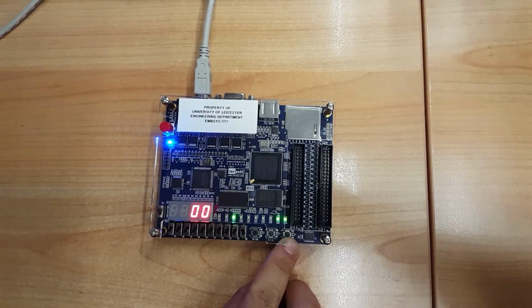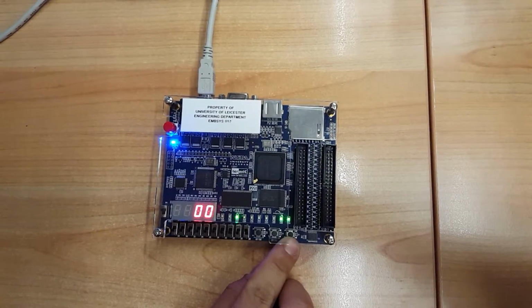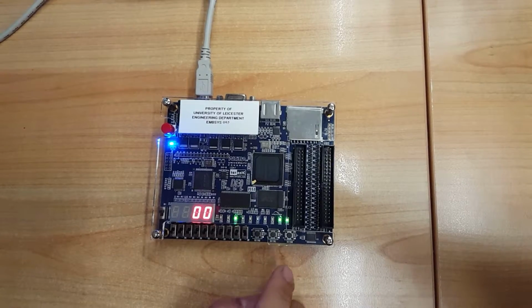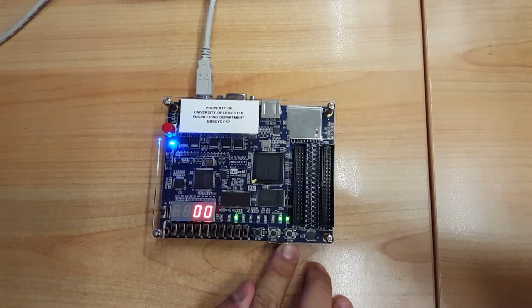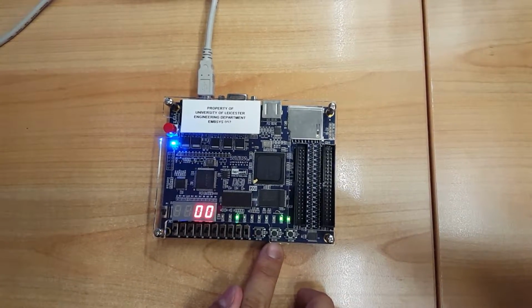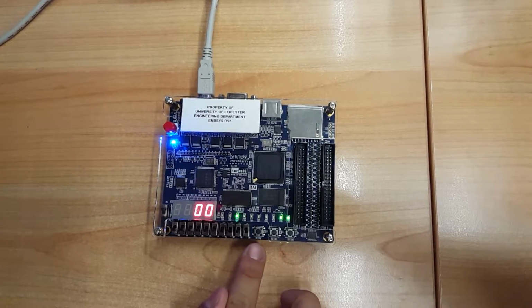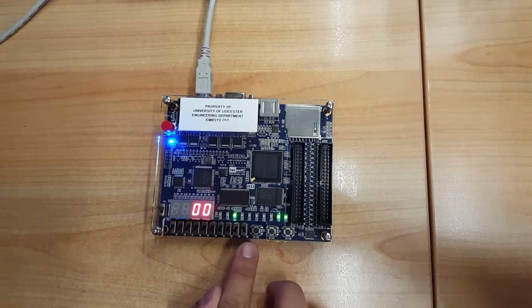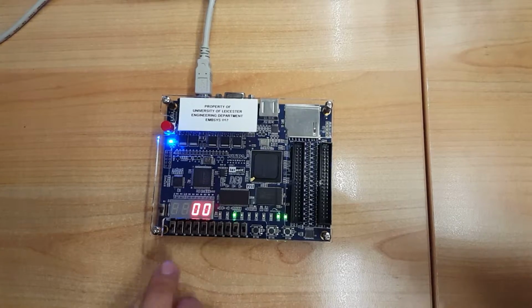This is Ahmed El Ibrahim, and this is assignment 2, traffic light controller for 2 roads. Here we have button 0 as reset, button 1 as road number 1 sensor, button 2 is road number 2 sensor, and switch 0 is enable.